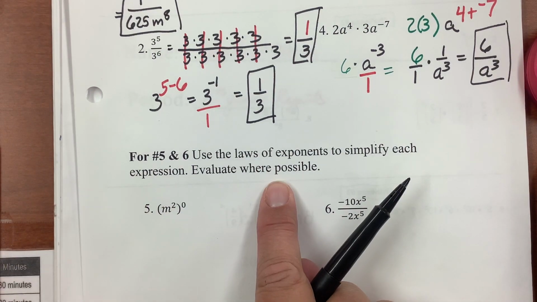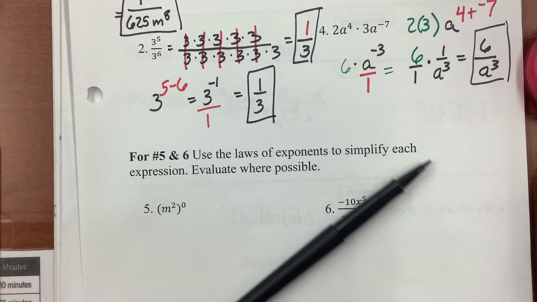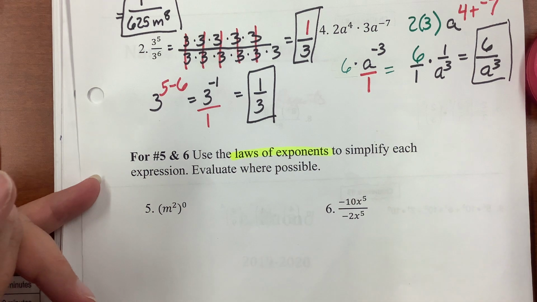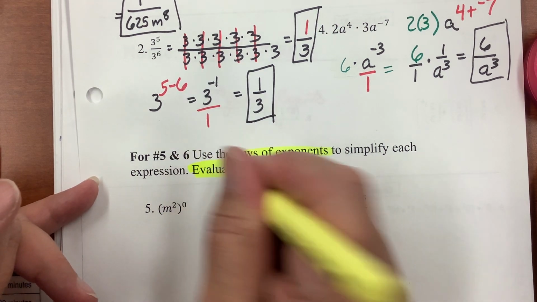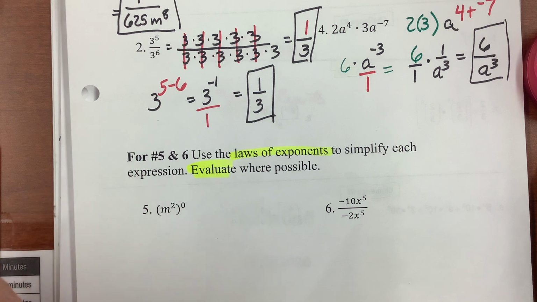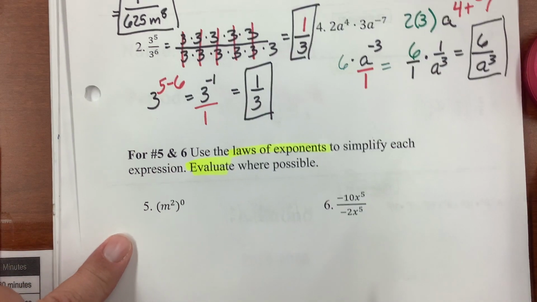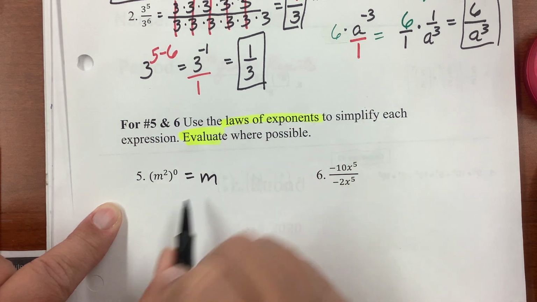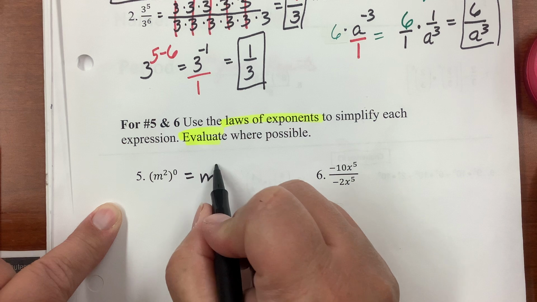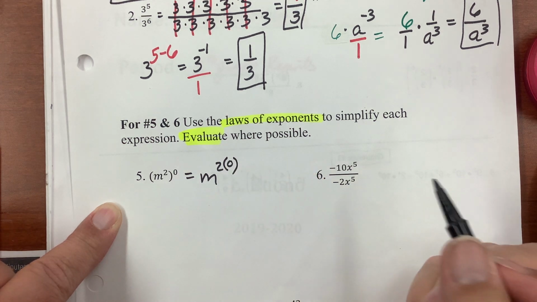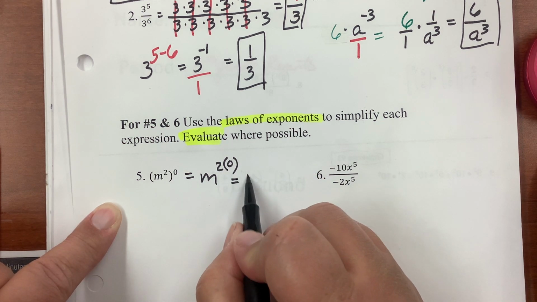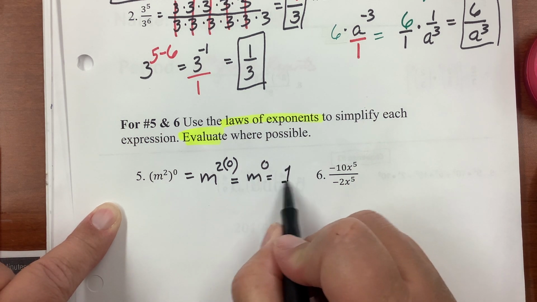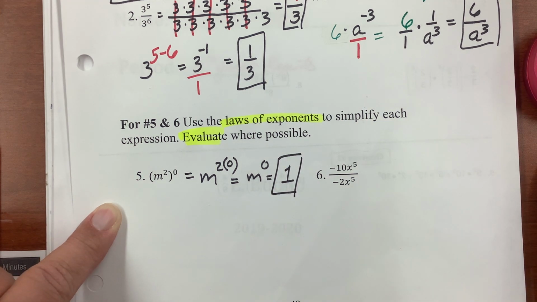Now this one is different. I can't do this down here because it says very specifically, use the laws of exponents to simplify each expression. I'm also going to evaluate if possible. I can't evaluate a lot. So the laws of exponents here. This is the power rule. Keep the base m and multiply 2 times 0. Well, anything times 0 is 0, so m to the 0 power. And anything to the 0 power is 1. Beautiful.